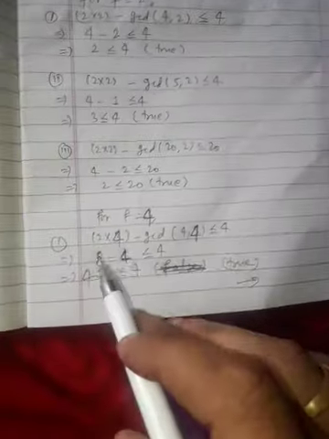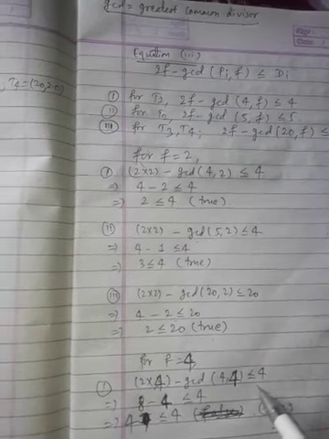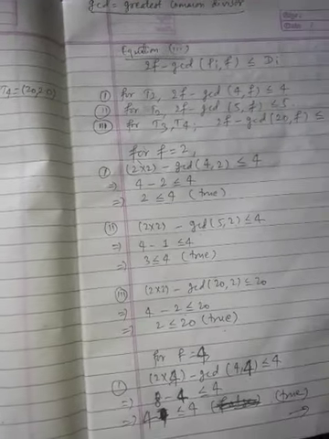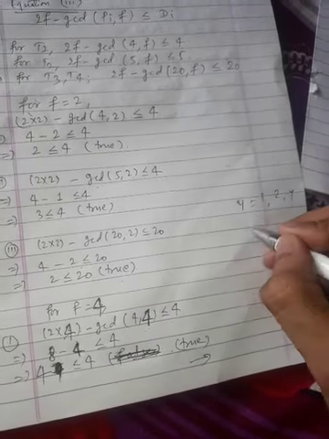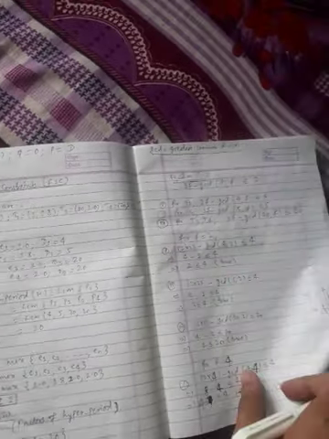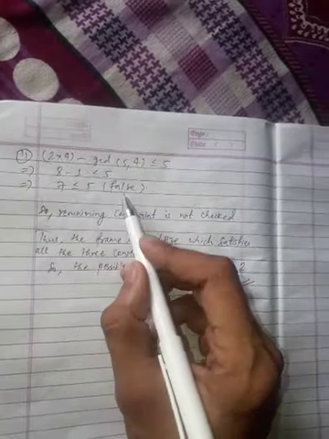Now for frame size equals 4, for equation 1 we have 2 into 4 minus GCD of 4 comma 4 is smaller than or equal to 4. Now 8 minus GCD of 4 comma 4, which is 4, because factors of 4 are 1, 2 and 4, which all divide both, but 4 is the greatest number, which is true. Now the next one is 2 into 4 minus GCD of 5 comma 4 is smaller than or equal to 5. Now GCD of 5 comma 4 is 1. 8 minus 1 is 7, which is smaller than or equal to 5, which is false.